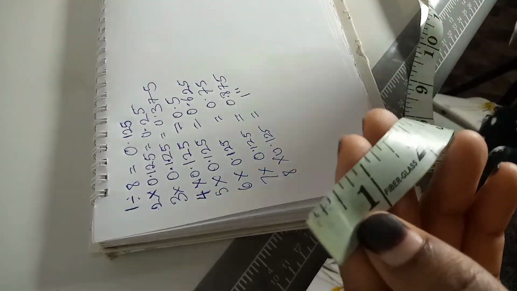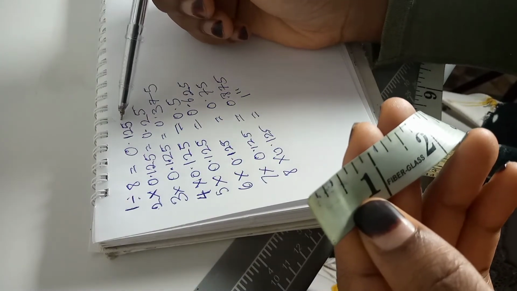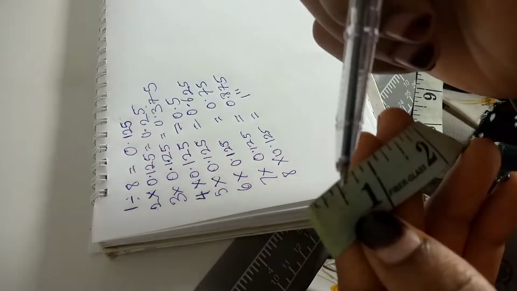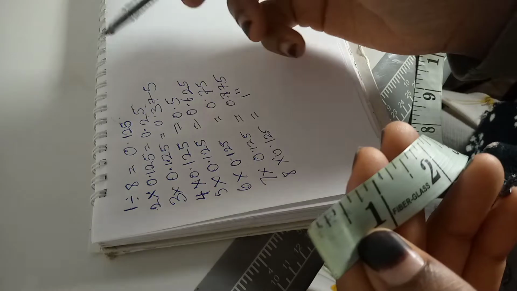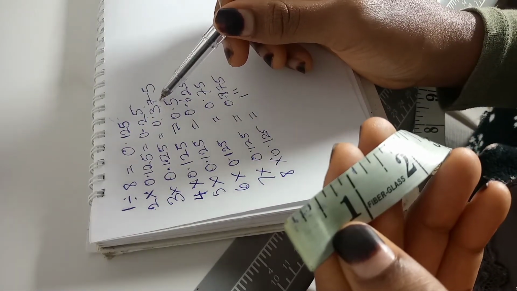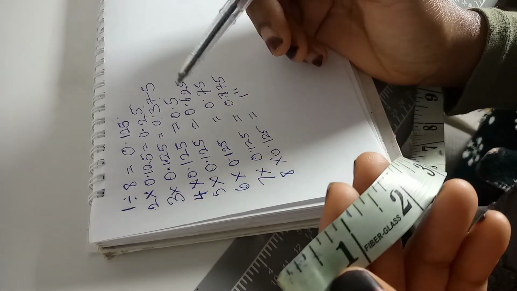So each line for the shorter line is 0.125. The next one is 0.25. Then the next one, which is the third one, shorter than column 2, is 0.375. Sorry guys, 0.375.